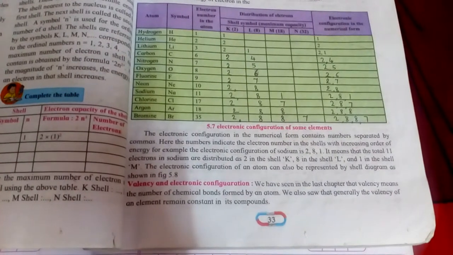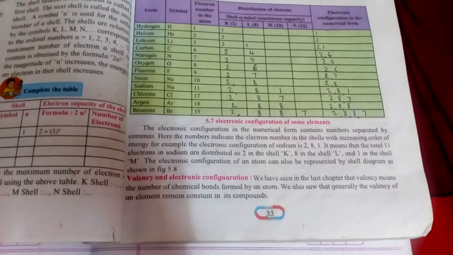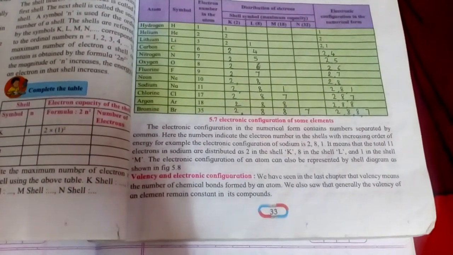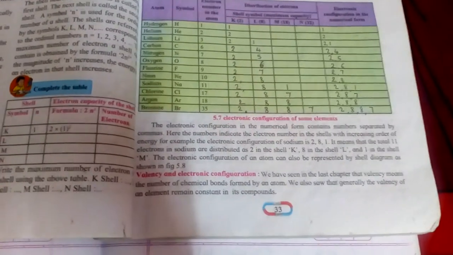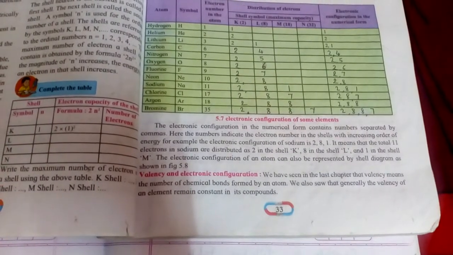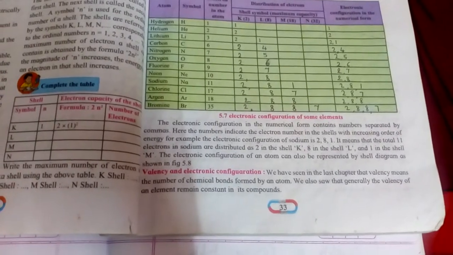We shall learn about valency. So what is valency? Valency is the total number of electrons lost or gained by an atom during a chemical reaction. I repeat, valency is the total number of electrons lost or gained by an atom during a chemical reaction.